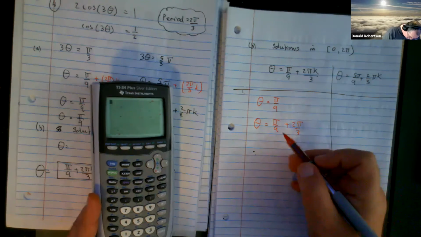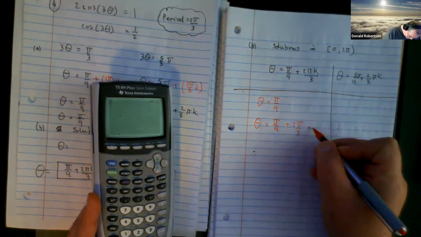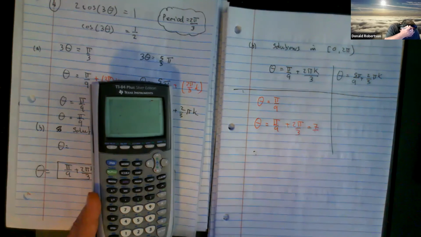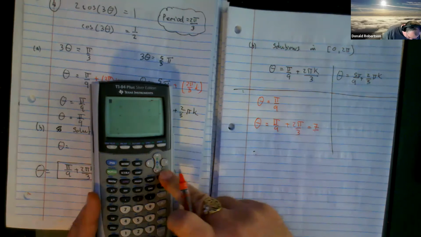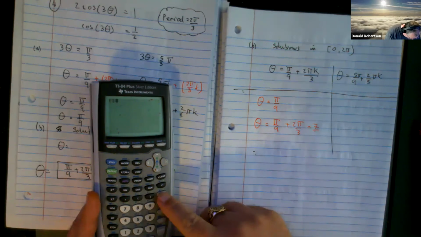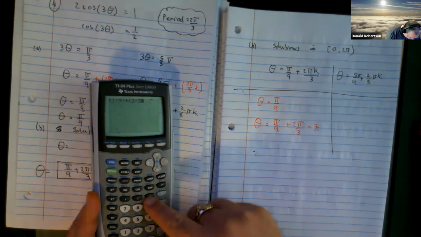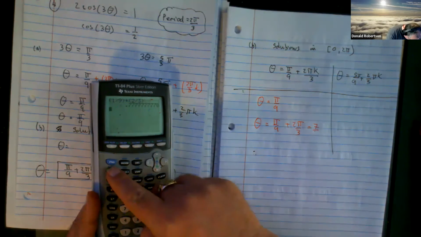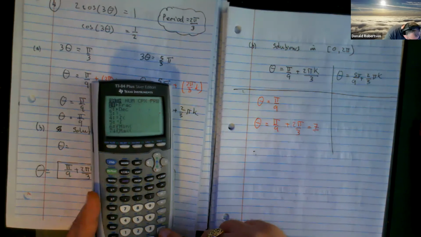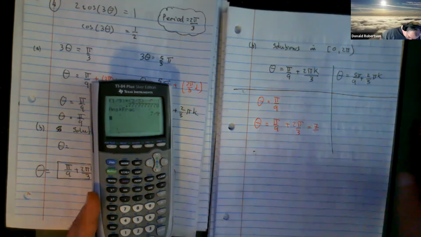That's going to get you 7. How many ninths is that going to get you? I'll do it in a calculator. 1/9 plus 2/3 made into a fraction. 7/9. Okay.